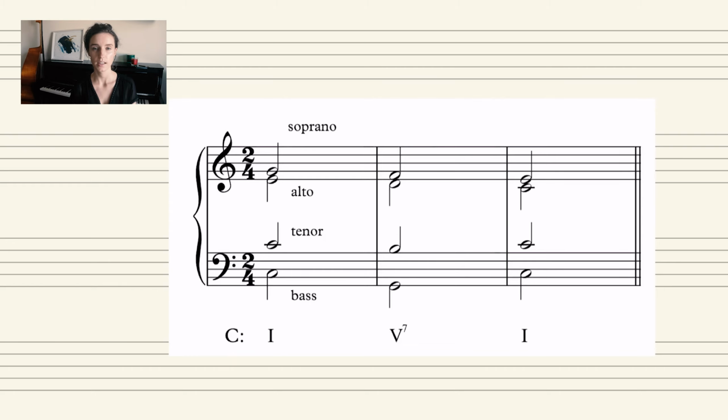The next thing to pay attention to is the stem direction. In the soprano and the tenor, the stems are going up, and in the alto and the bass, the stems are going down. The last thing to pay attention to is the Roman numeral analysis underneath the chord progression, which is how we label the chords.